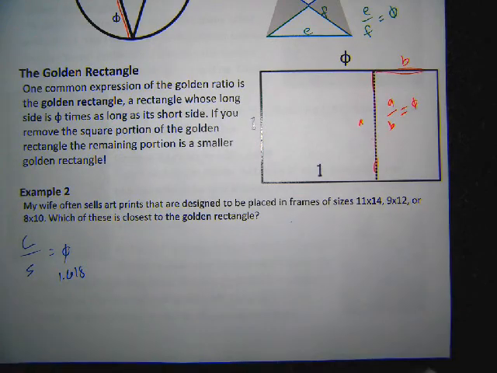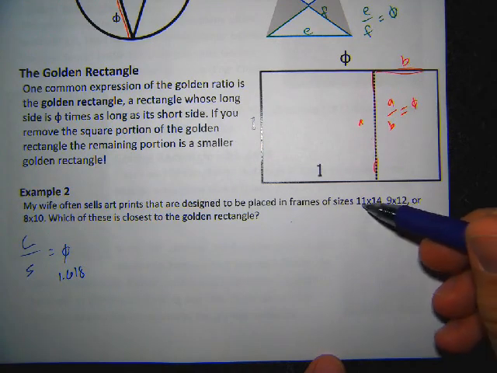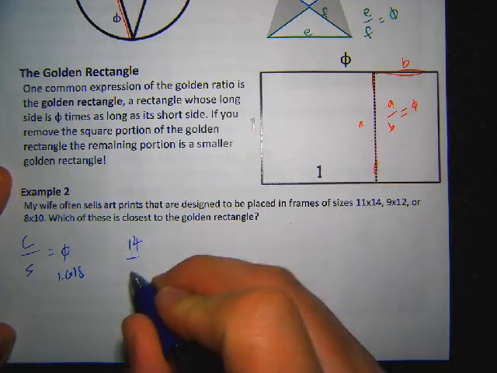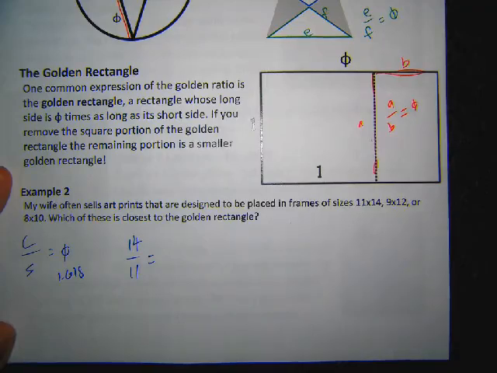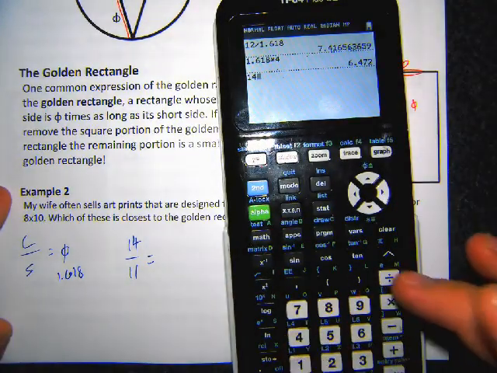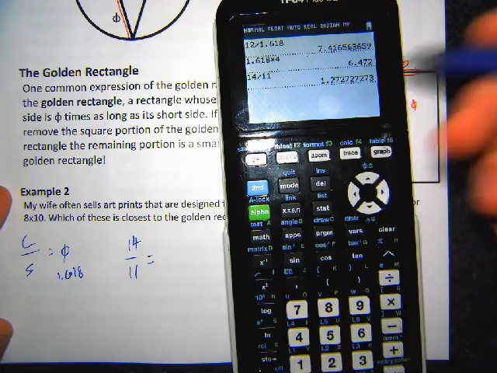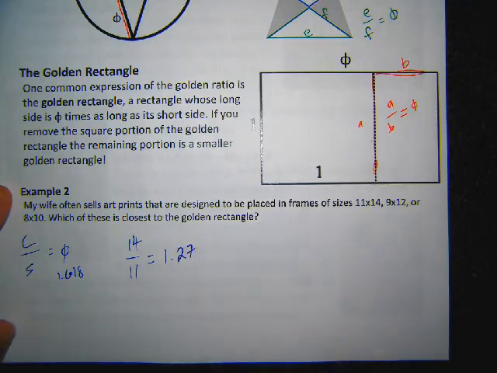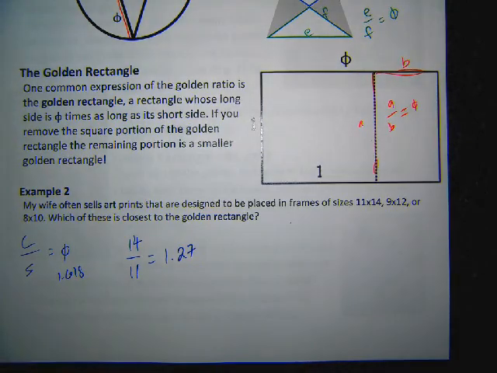So to check this, all I have to do is take the long side and divide by the short side and see if I get phi. So if I do 14 over 11, we'll see what that ratio is. And if it's phi, it's going to be about 1.6. So 14 divided by 11. And I actually get about 1.27. So definitely not phi. It's more than 1, but it's not that close to phi.